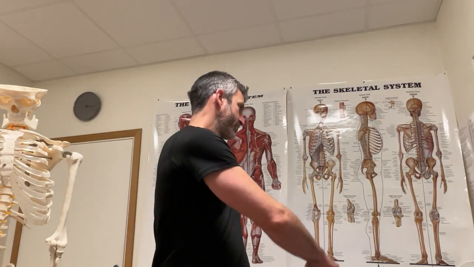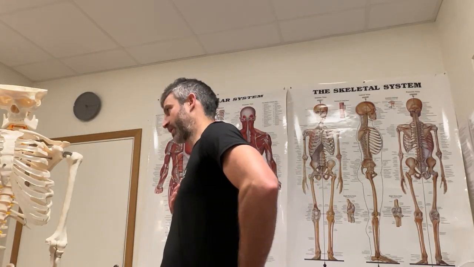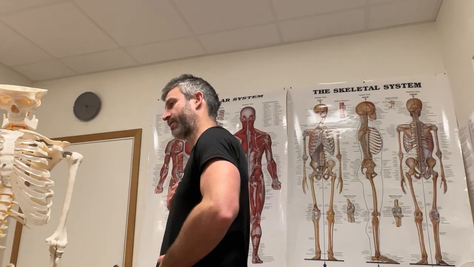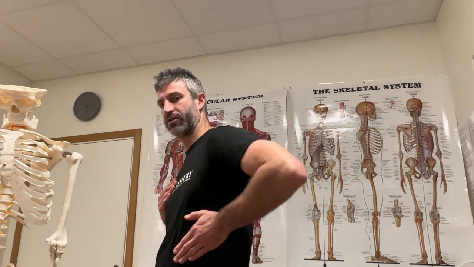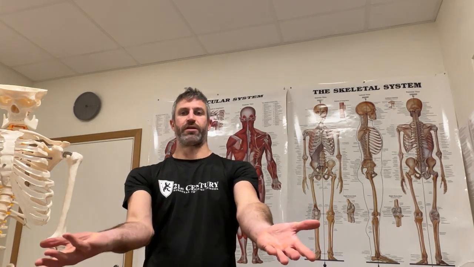Then we have the horizontal plane. So when I move around the horizontal plane, I am rotating. And so therefore, my right side here will rotate externally, and my left side will have to follow and rotate internally. Now, if I were to do this with my arms, I would internally rotate and externally rotate.